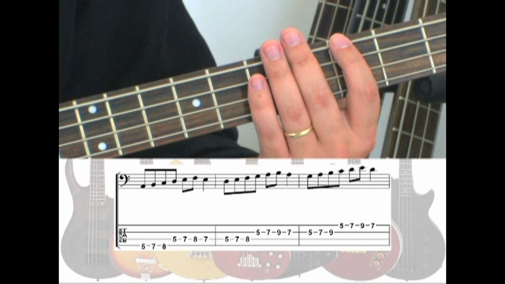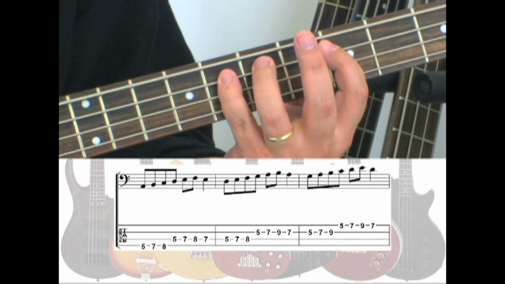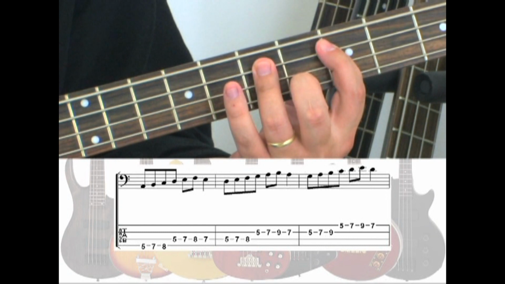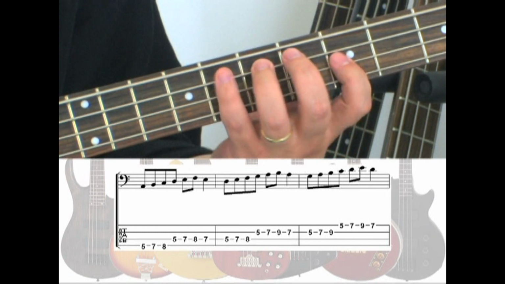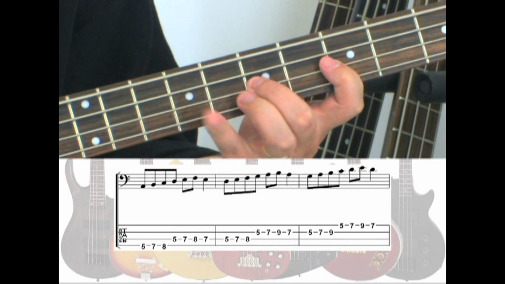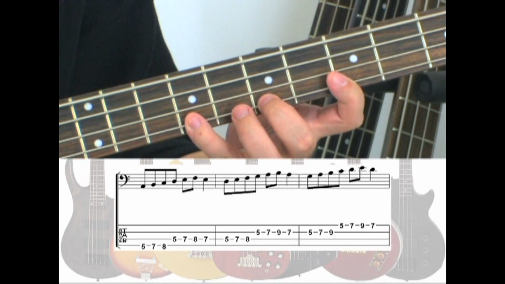Here we're going to play the 4th string notes, followed by the 3rd string notes, and back 1 note. Then repeat the 3rd string notes, and the 2nd string notes, and back 1 note. 2nd and 1st string notes, and back 1 note.